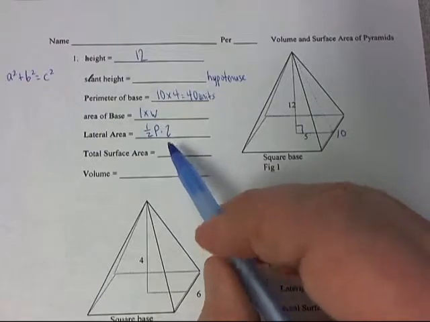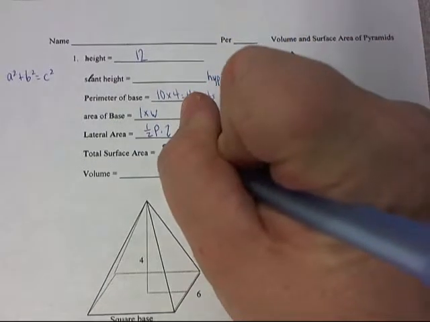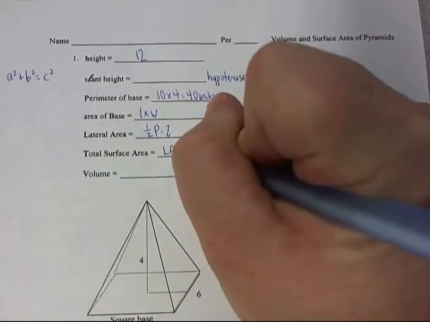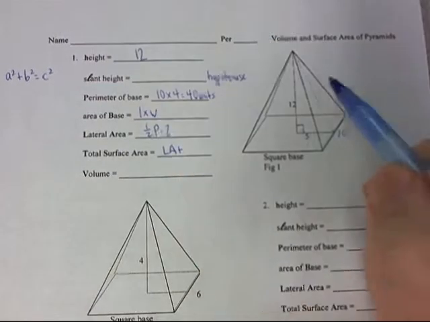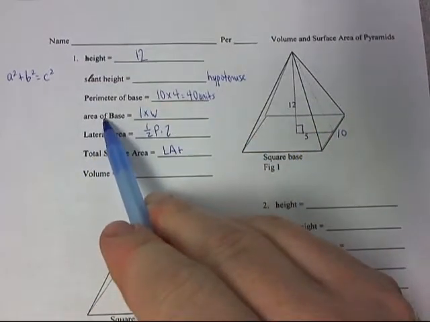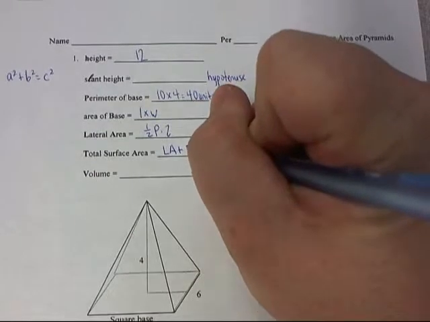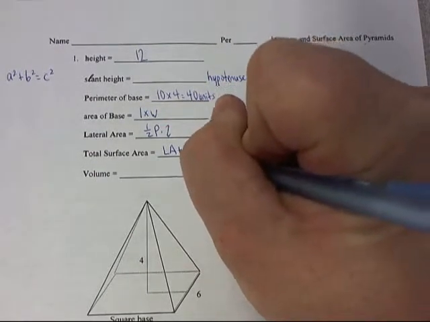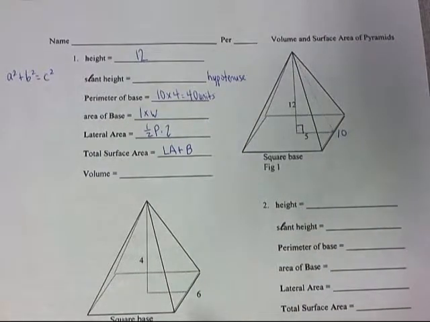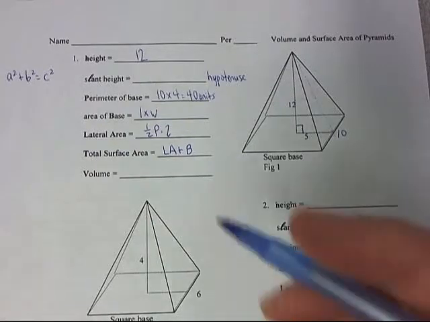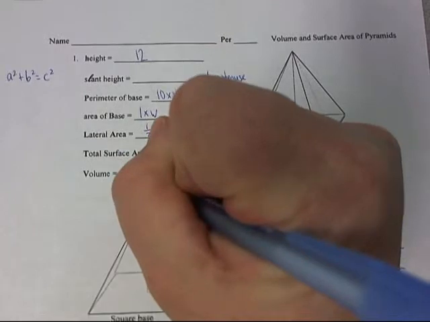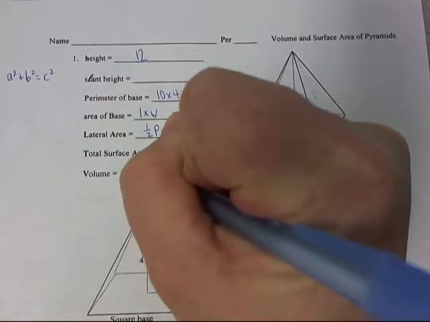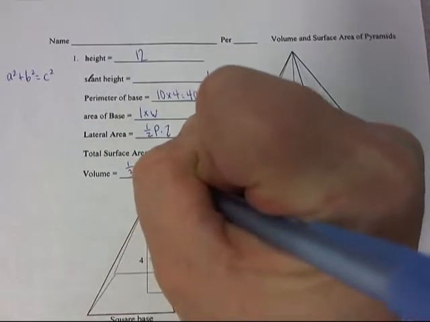Total surface area would be your lateral area plus the area of the base, which I'm going to abbreviate capital B. That's total surface area of the pyramid. Volume formula for a pyramid is 1/3 area of the base times the height.